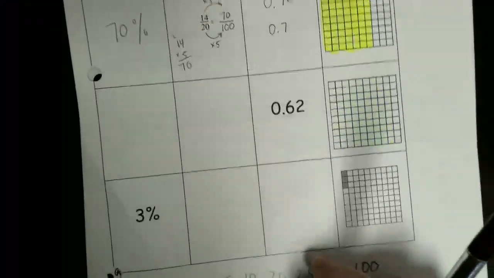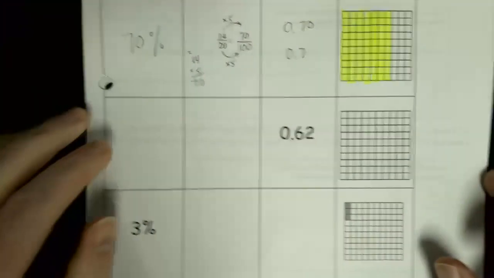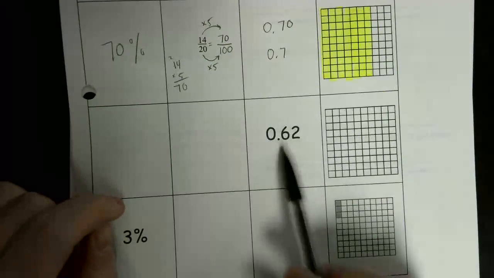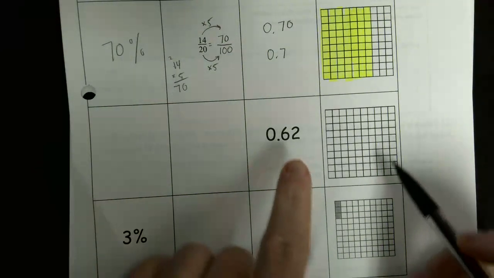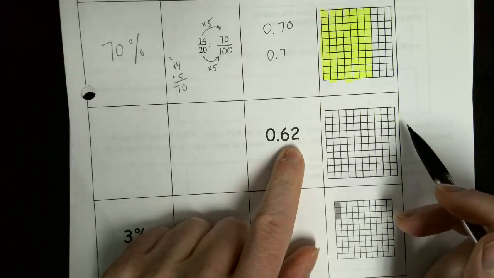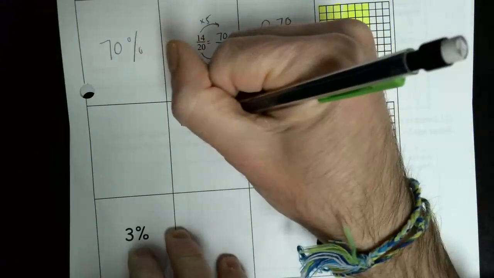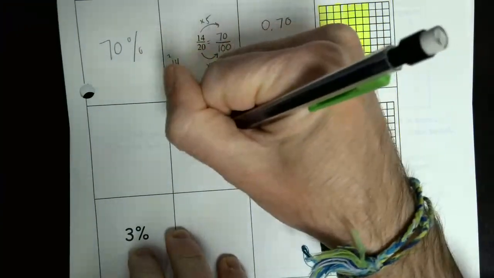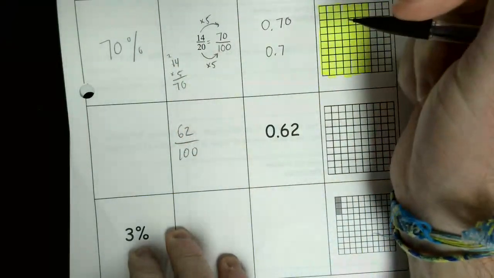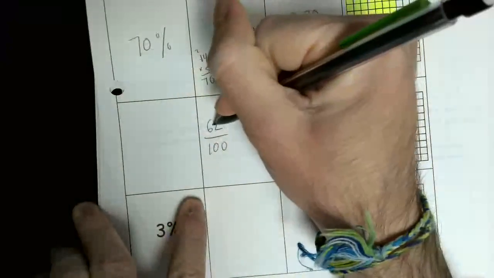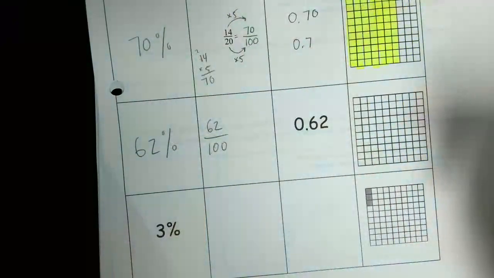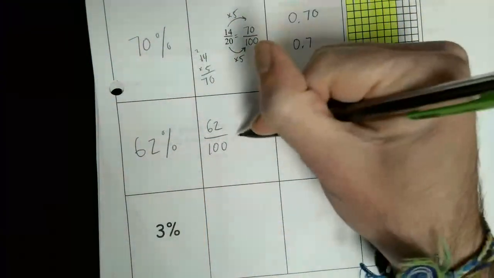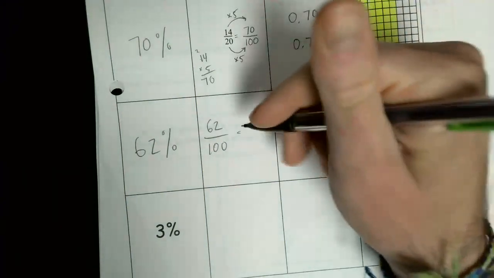All right. Now, we are missing everything but the decimal. So I'm going to say the decimal, and that will actually give me a lot of information. 62 hundredths. That's the fraction as well. 62 hundredths, or 62 out of 100, is 62%. Now I'm going back to the fraction because I'm thinking, can I simplify that? You bet.